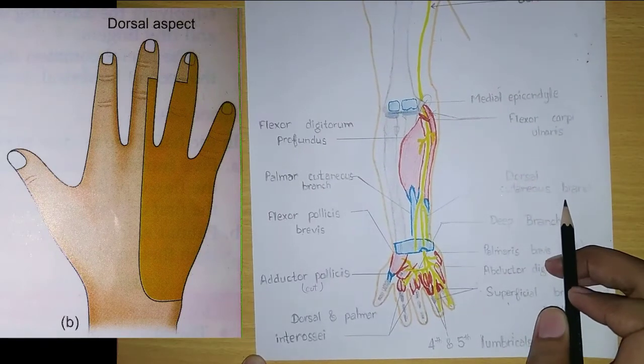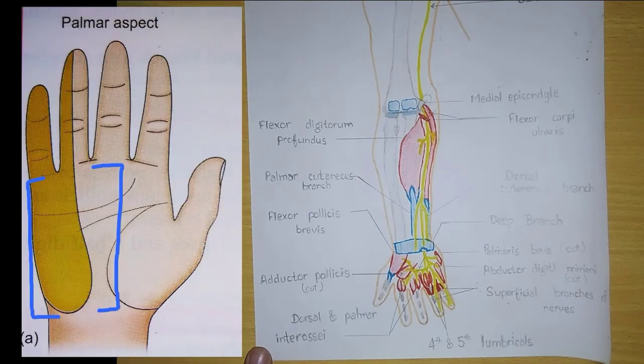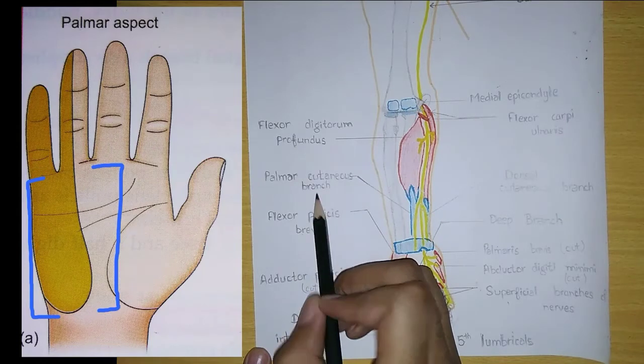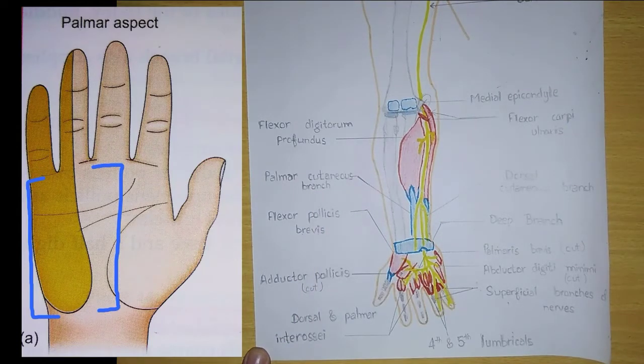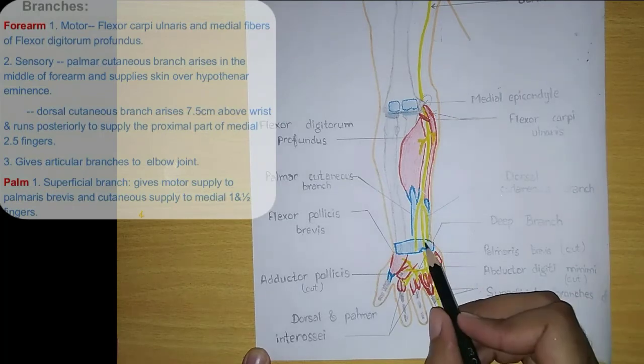It gives cutaneous supply to the proximal part of medial 2.5 digits. And if we talk about palmar cutaneous branch, then it gives cutaneous supply to the skin over hypothenar eminence. And at the lower end of forearm, ulnar nerve also gives articular branch for the wrist joint.